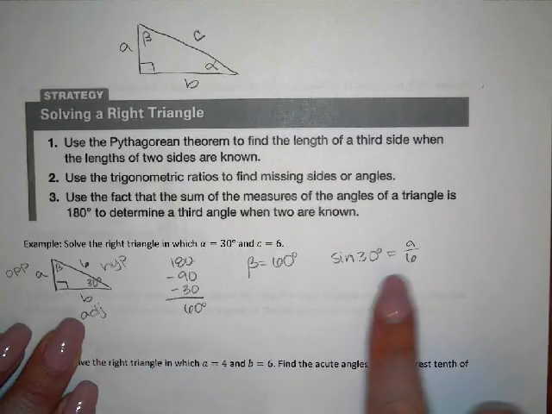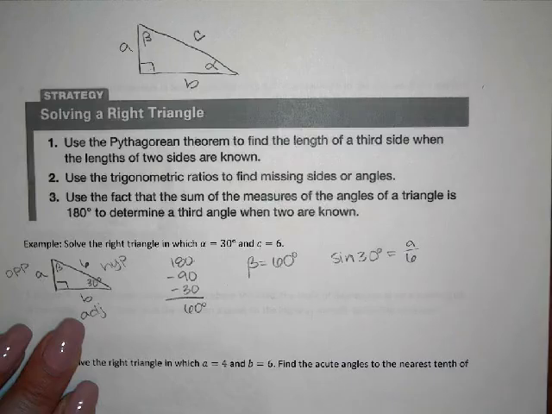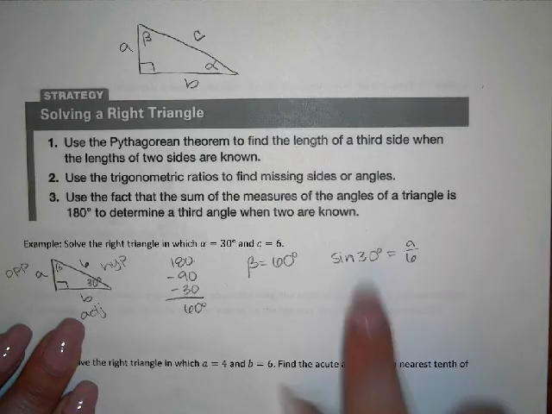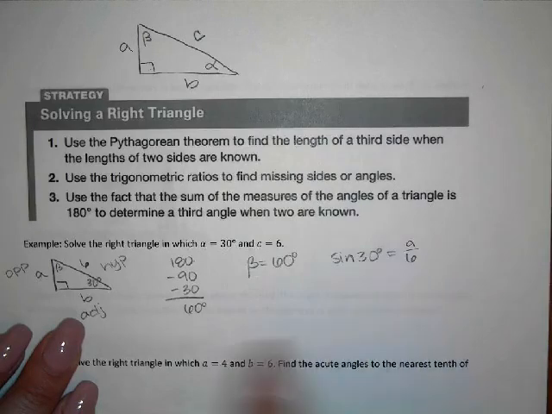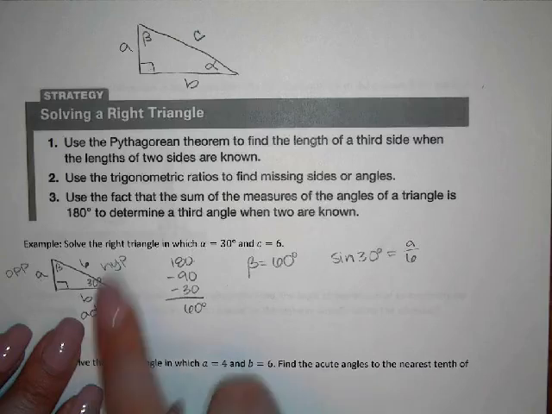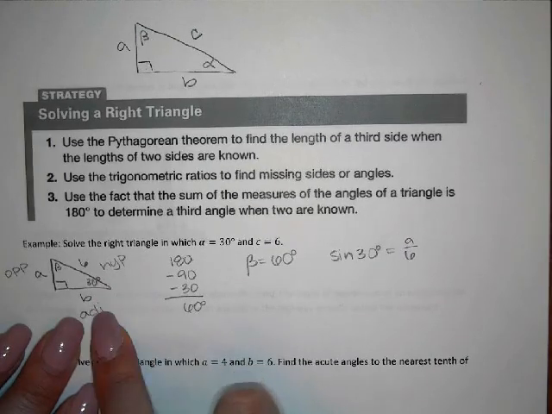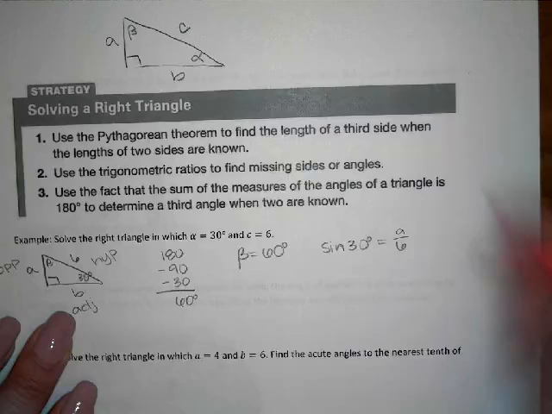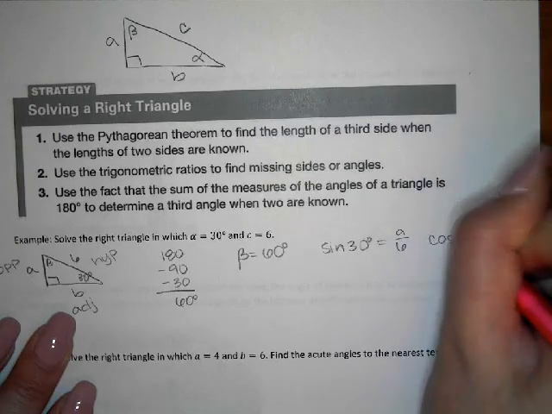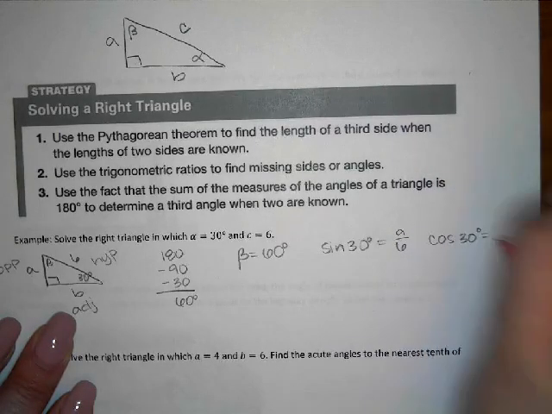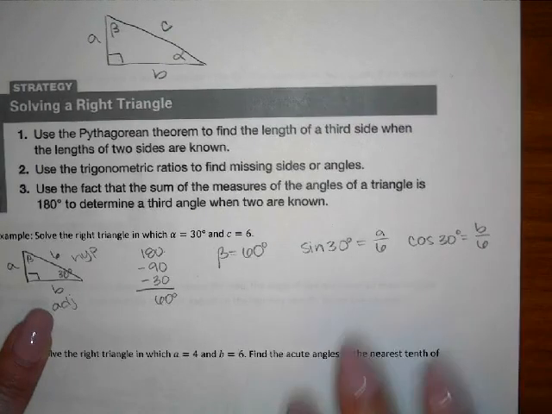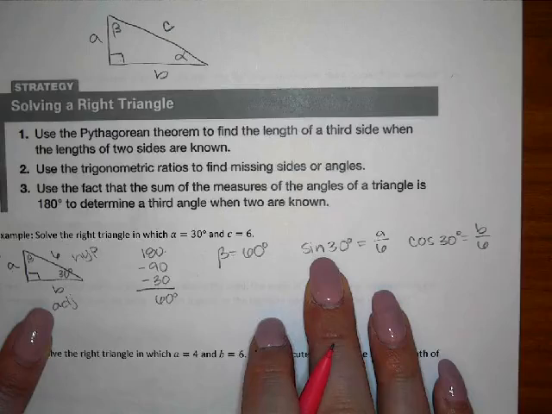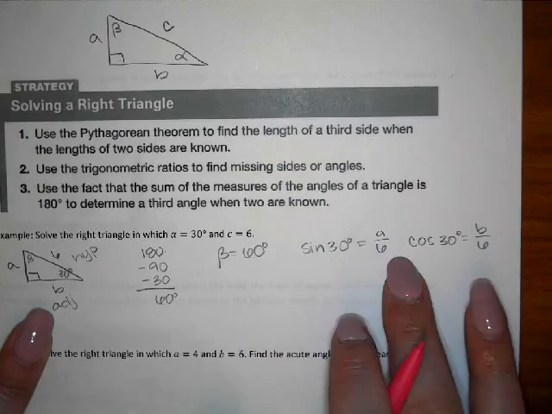That's one option. Or the other option is I could just use trig functions and set this up right now. And so I'll go ahead and do that. This is adjacent and hypotenuse, and so this would be cosine. So cosine of that same angle is adjacent over hypotenuse. Okay, so sine of 30 is A over 6. I'm going to multiply the 6 over to the other side to isolate the variable.